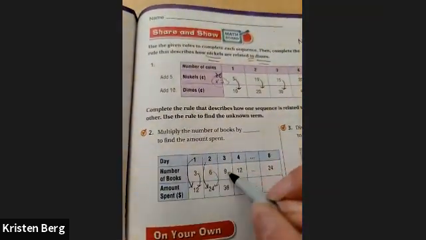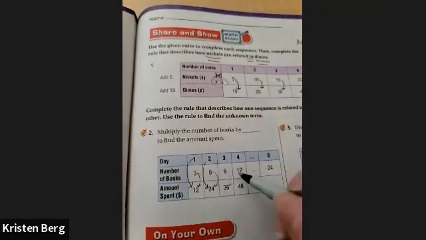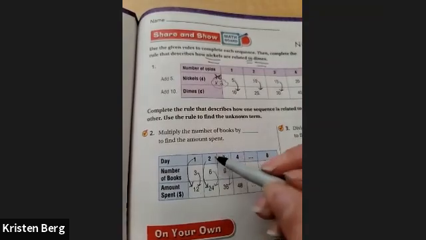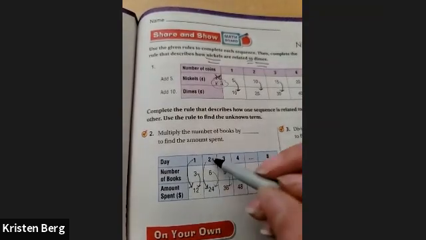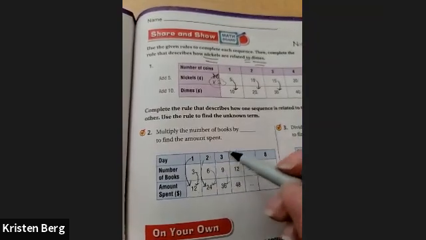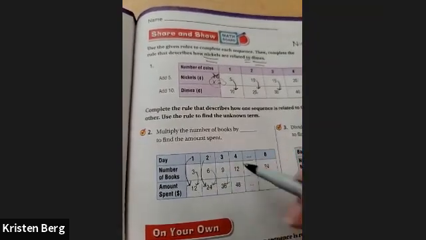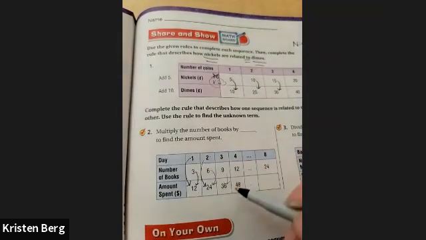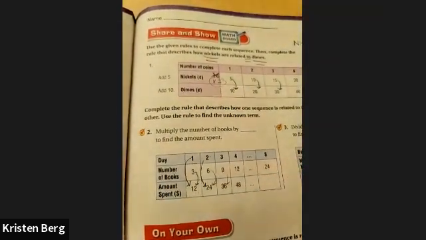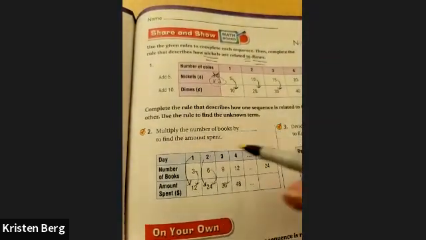It is possible to see both of those. So just keep that in mind. If I were going days to amount spent, it looks like it's timesing by 2. So if I did 2 times 12, is that 24? Yes, it is. So if I only had a day, but not the amount spent, I would just take my day and times it by 12, and that would give me my amount spent. That's one thing that you could have done.